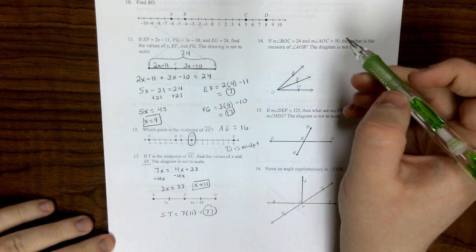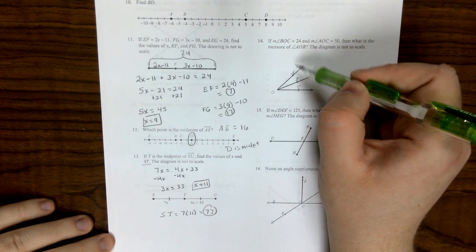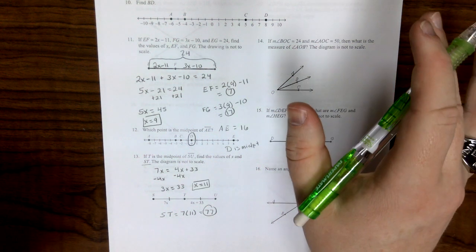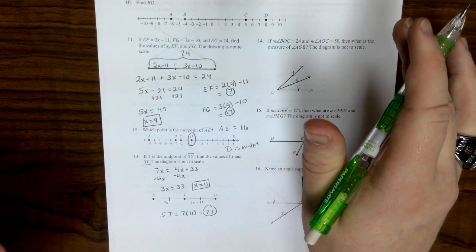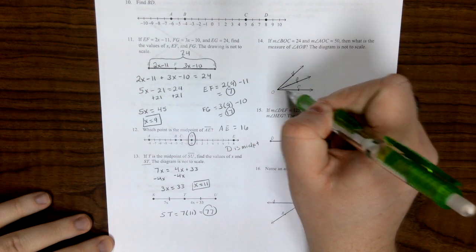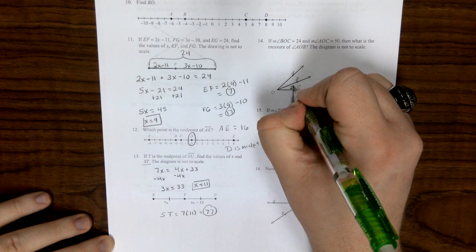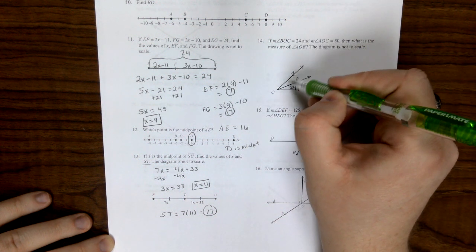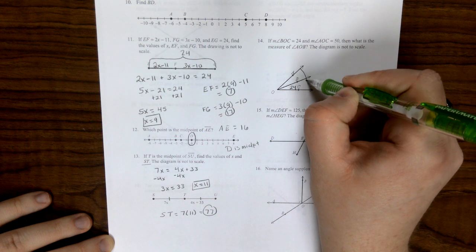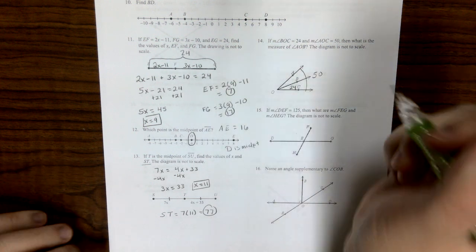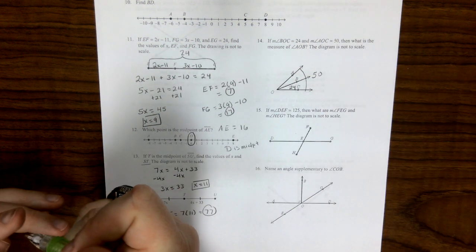Number 14. If the measure of angle BOC, so anytime they give me a labeling or a picture like this, either a segment or an angle, I'm going to label it. BOC is 24, and AOC is the whole thing. What is the measure of AOB?